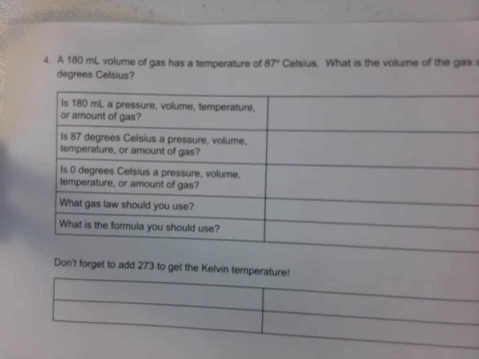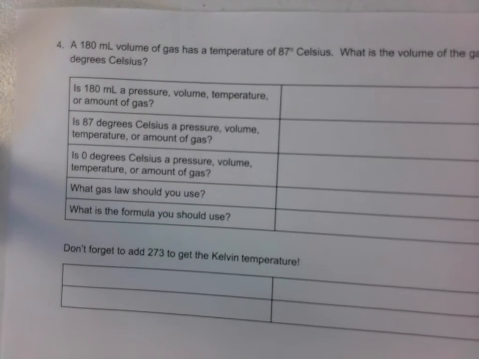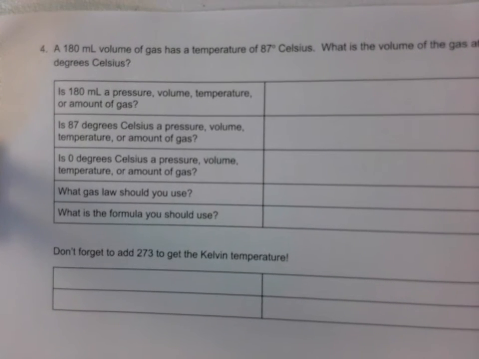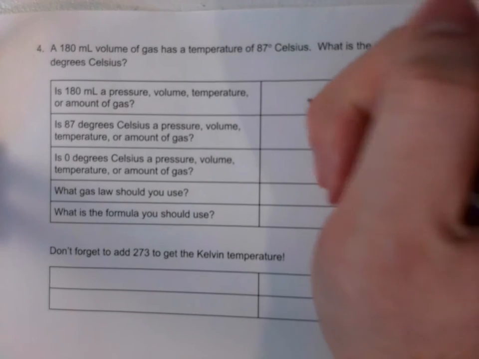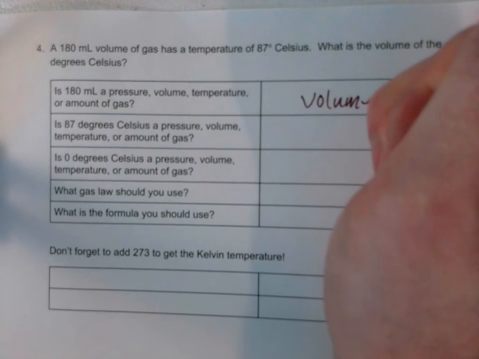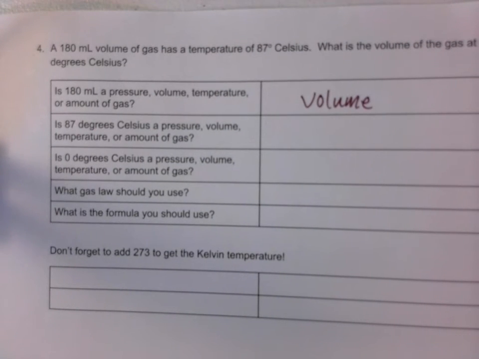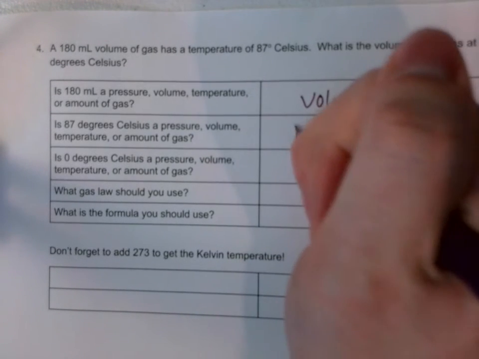Alright, number 4, it says, a 180 milliliter volume of gas has a temperature of 87 degrees Celsius. What is the volume of the gas at 0 degrees Celsius? So 180 milliliters. Is that a pressure, volume, temperature, or amount of gas? Definitely going to be a volume. Alright, 87 degrees Celsius. Degrees Celsius is going to be a temperature, so I'm going to write temperature here.